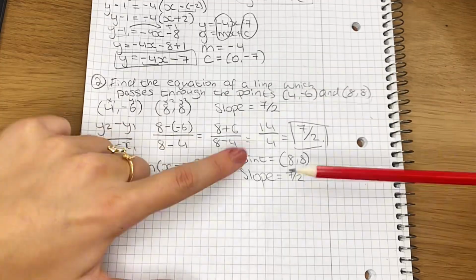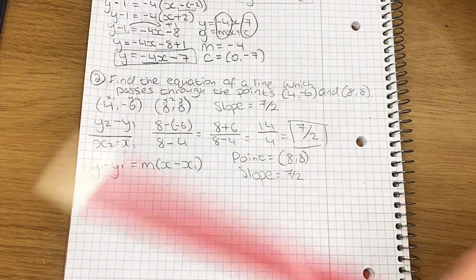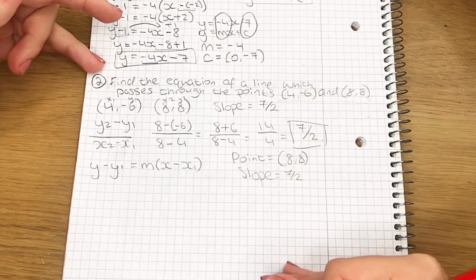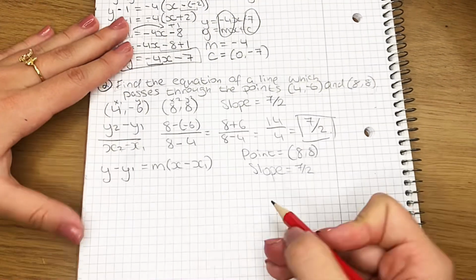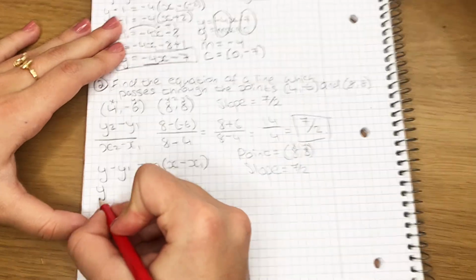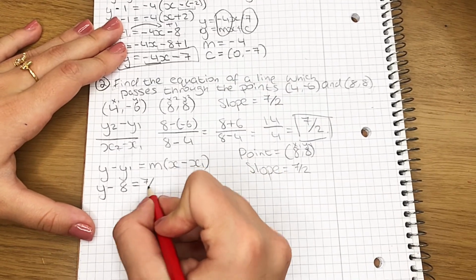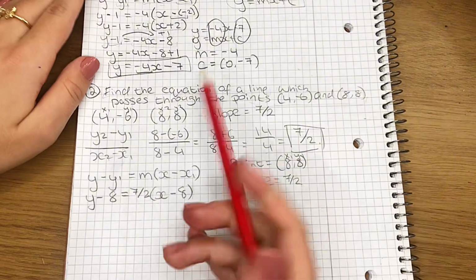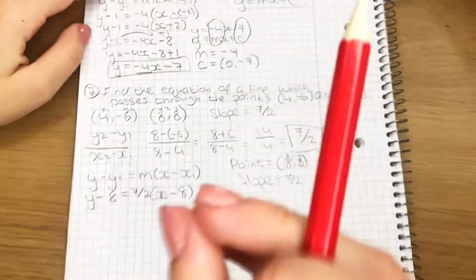Now, write out what is your point, what is your slope. Write it out clearly on your page to show the examiner or your teacher or whoever's correcting your work, just to show that this is what I'm using. You know what I mean? Because they're not mind readers. They can't understand what's going on inside your head. So let's do this. So let's label our points. Now, y take y1, that is 8, equals, now our slope is 7 over 2. X take x1, which is 8, right? What do we do when it's a fraction? So what is the opposite of division?